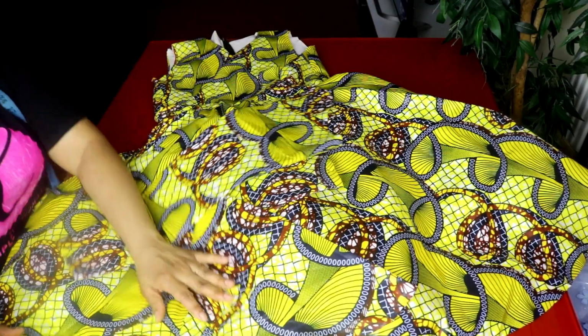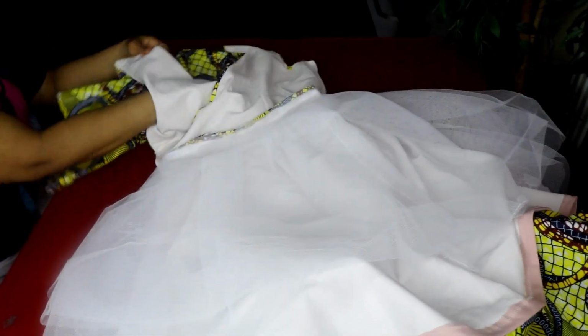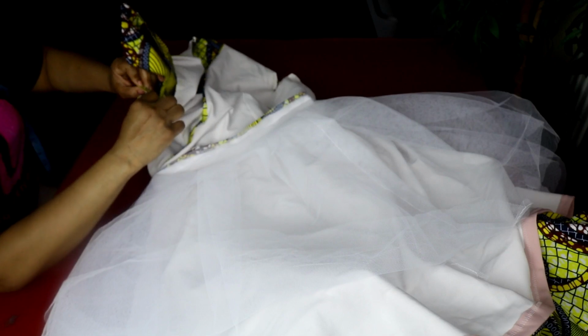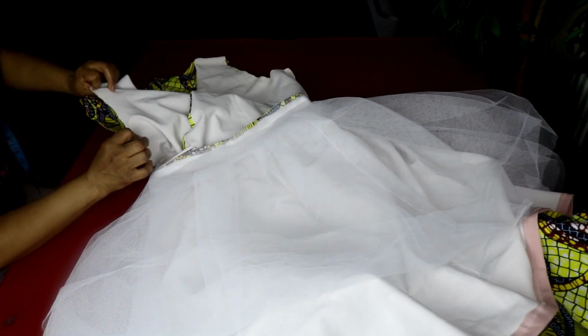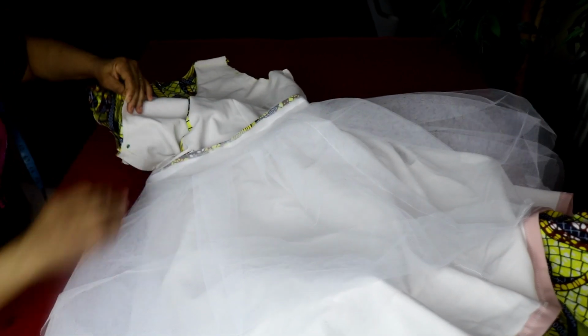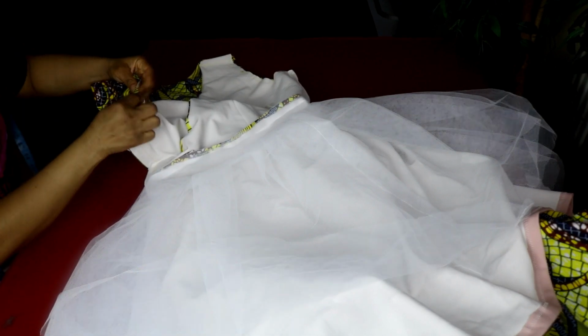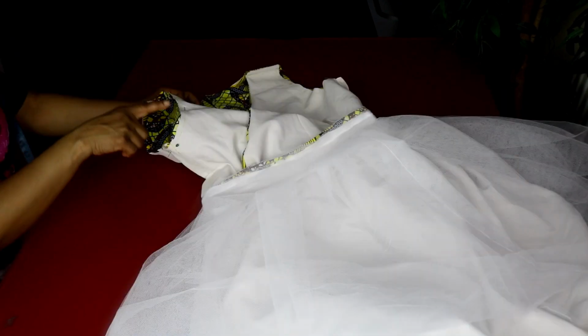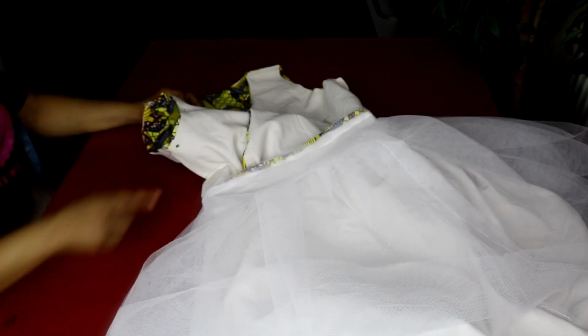So attach the sleeve now to the dress. So I will turn the dress to the wrong side. So I will tuck the basic sleeve inside. Right side of the sleeve is facing the right side of the dress. So I will match the side seam together. So I will pin the sleeve to the armhole. I will go ahead and sew this place around. I will sew the sleeve to the armhole. I will do the same thing for the other side.